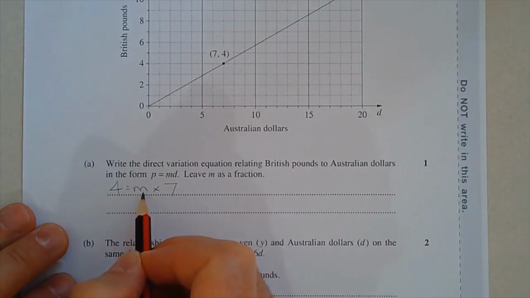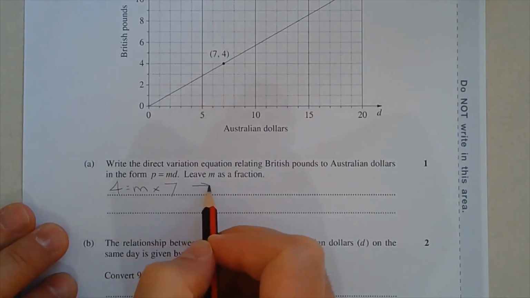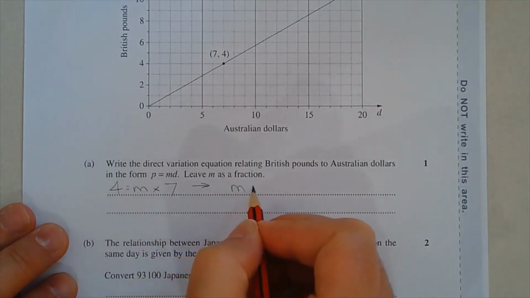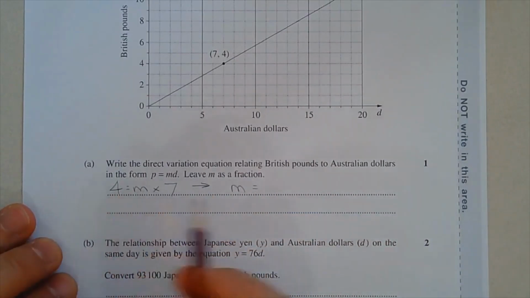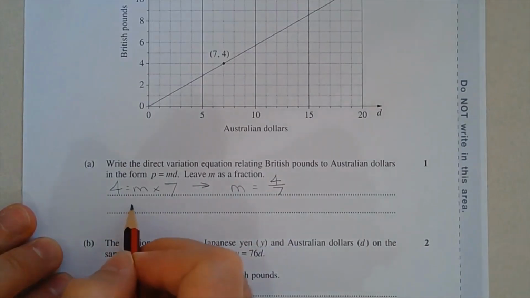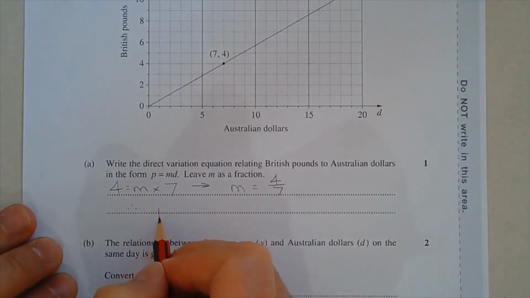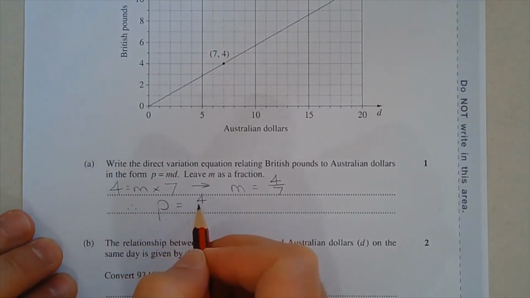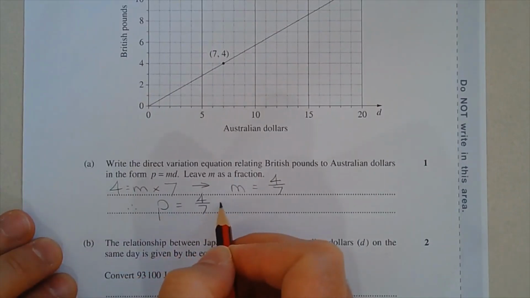Making M the subject of the formula, we have M is equal to 4 divided by 7. 4 over 7. Therefore, the equation is P is equal to 4 over 7 D.